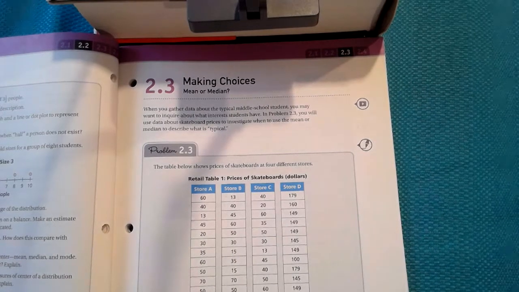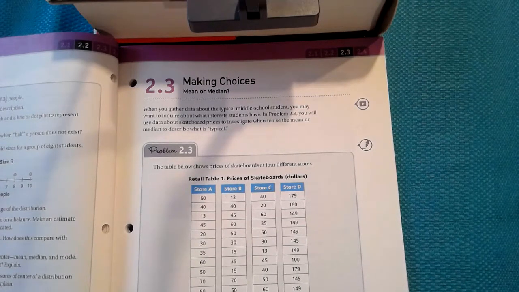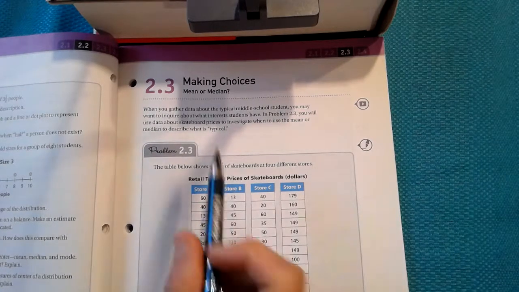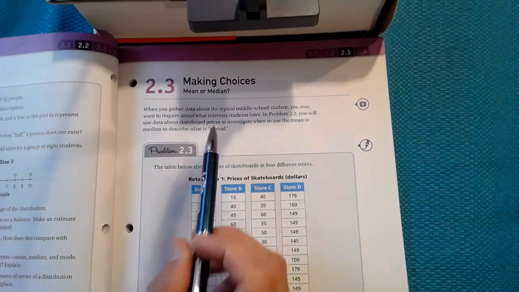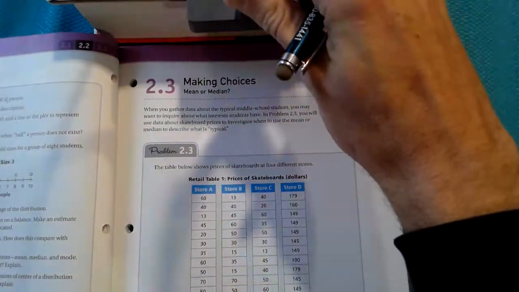Again, we are in chapter two, I should say, investigation 2 and 3/10 on page 41. Today, we're going to be looking at the difference between mean and median and which one is best to describe what's called a typical data set. Okay, or I should say a typical number in a data set. So we're going to jump right into the investigation right now, guys.